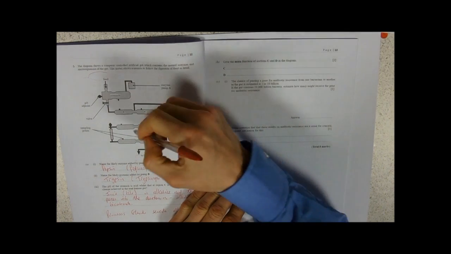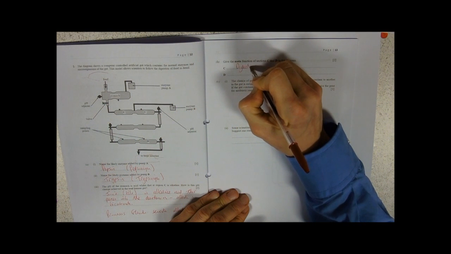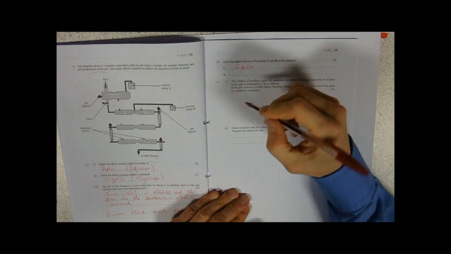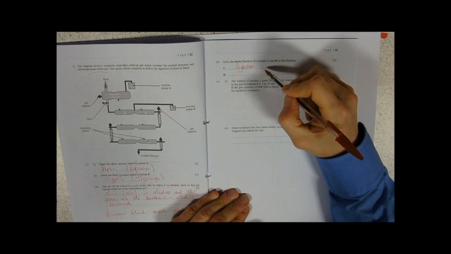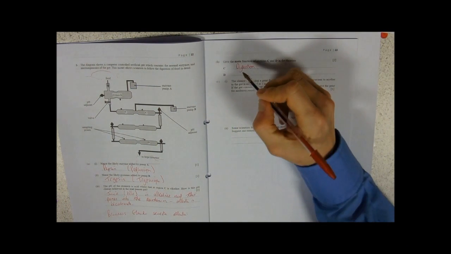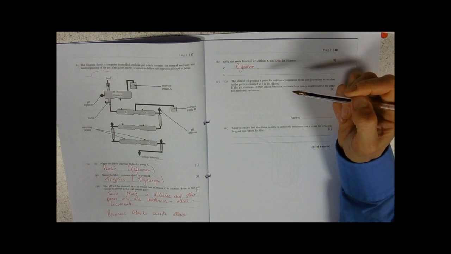So C, with these enzymes, that's going to be digestion. And it really wanted that word. If you're just saying things being broken down, it's not quite good enough. You could have said hydrolyzing reactions, that sort of thing. But digestion is the title. It says main function.